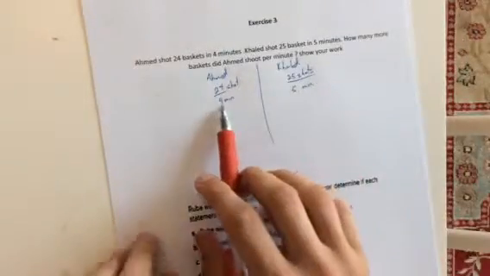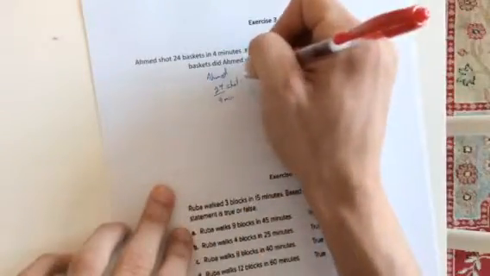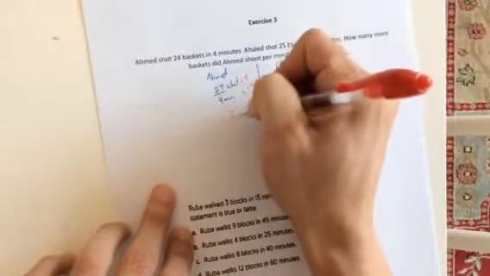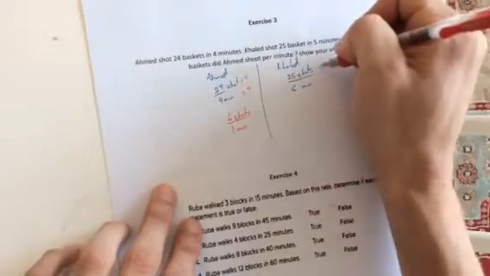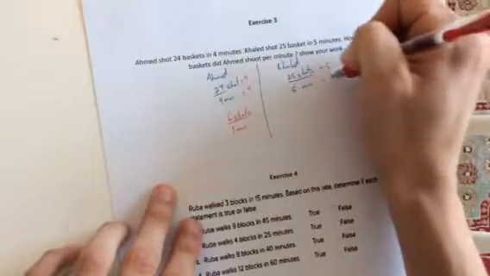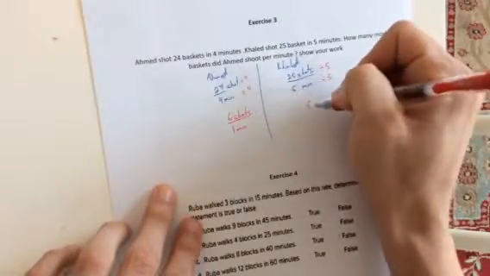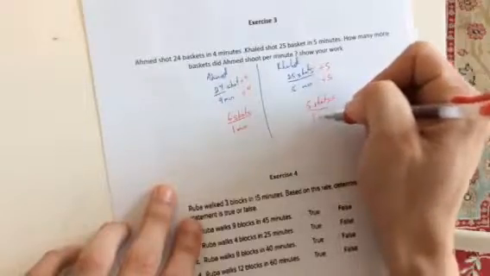Let's simplify this so we can get a unit rate. So if I want a unit rate, I want to divide by whatever the denominator is. So I'm going to divide by 4, divide by 4. So I have 6 shots per 1 minute. So every minute, Ahmed shoots 6 times. This one I'm going to convert to a unit rate by dividing by 5. So I'm going to have 5 shots. Khalid shot 5 shots every 1 minute.